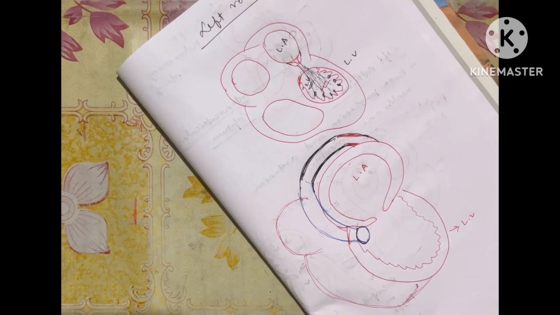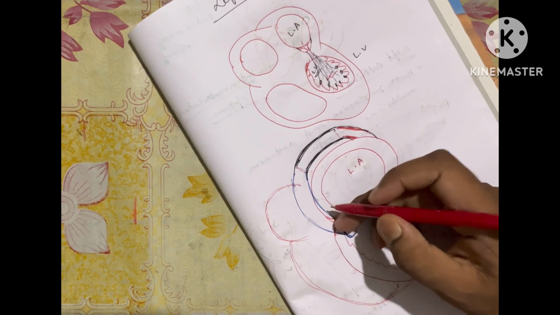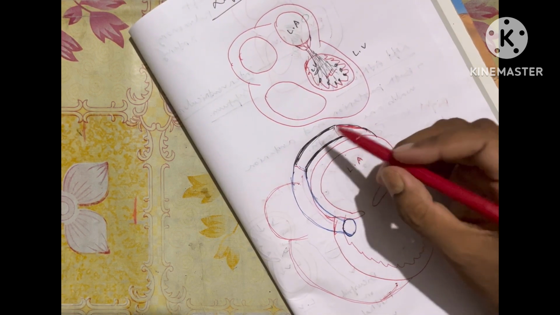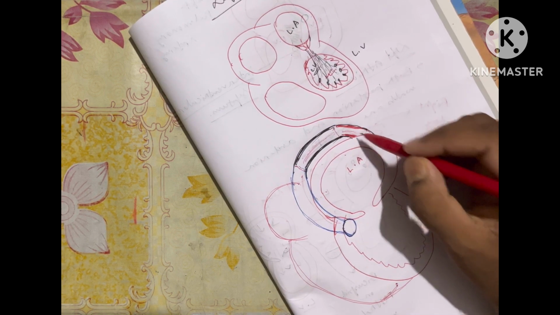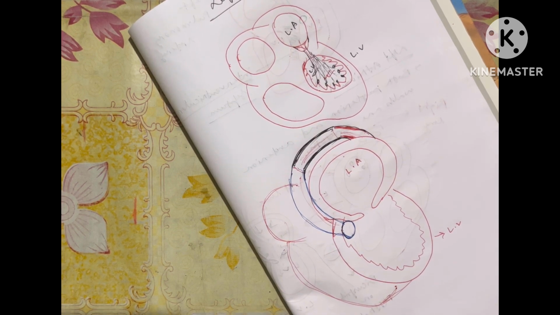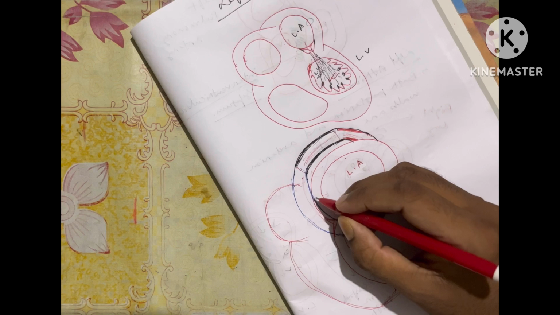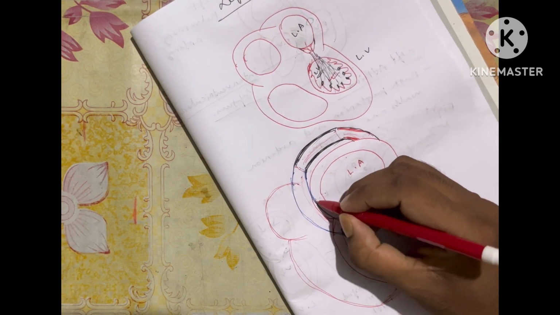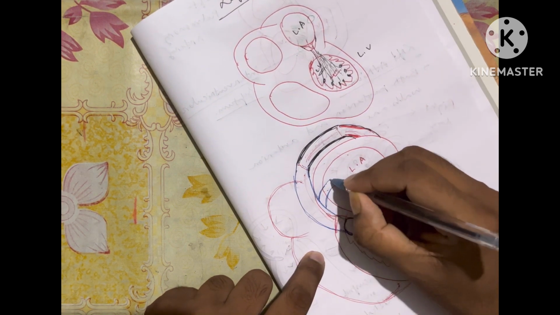So in the aorta we have three different parts: number 1, number 2, and number 3. This is called the ascending aorta, this is called the arch of aorta, and this is called the descending aorta. The next thing we need to discuss is where the coronary arteries begin. The coronary arteries basically begin from the branches of the ascending aorta. From here exactly our coronary arteries will start.